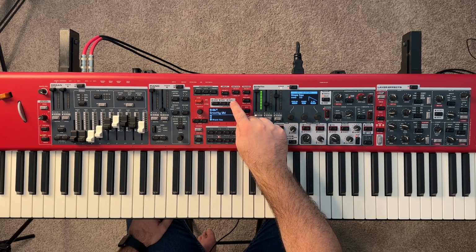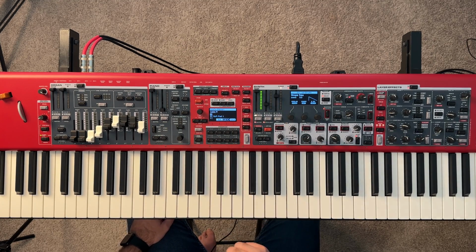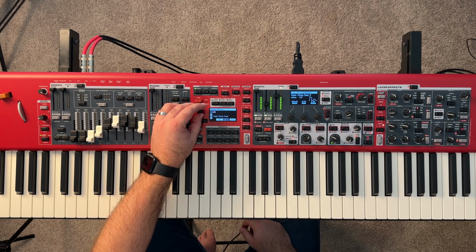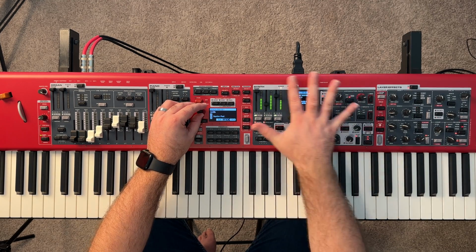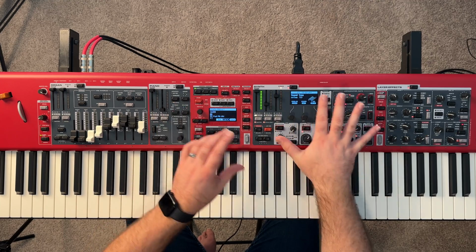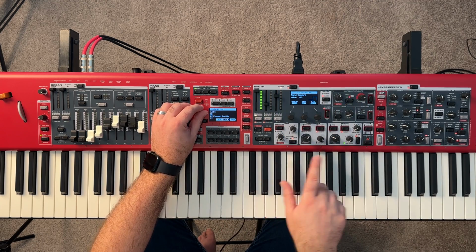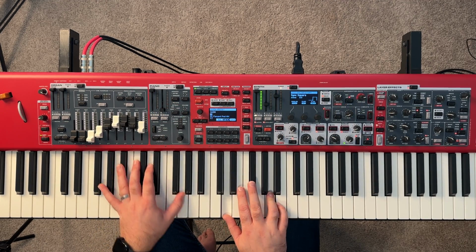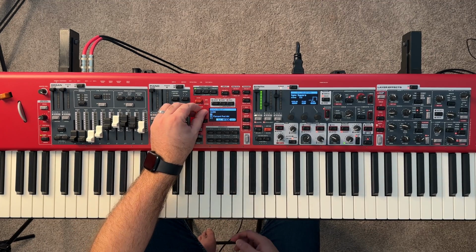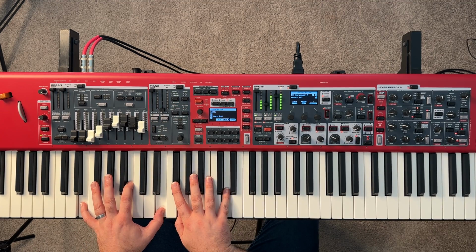So if we tap on our preset library for the synth button, now we can scroll through our synth presets. And what these are, are different presets that have been saved of just the synth engine. You'll notice this changes as I scroll through here. I can sample these as I scroll through them.